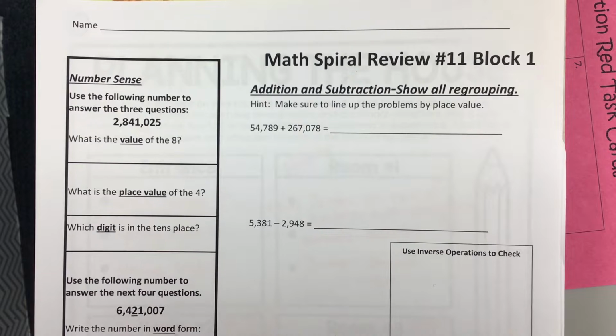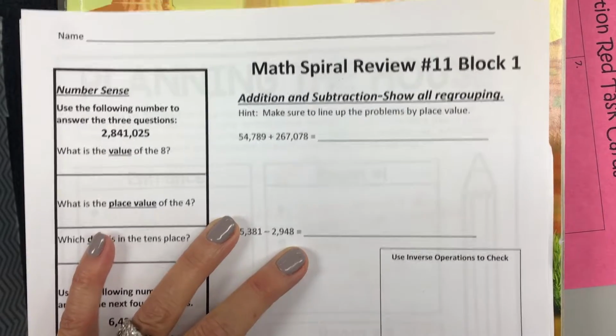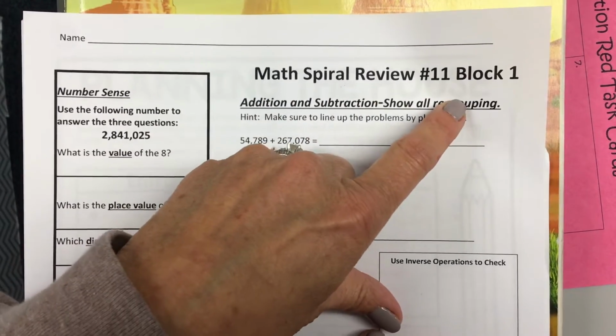Today in math, we are having e-learning to practice in the event of a snow day or other cancellation when we might need to have an e-learning day. I am going over the Math Spiral Review 11 for Block 1.